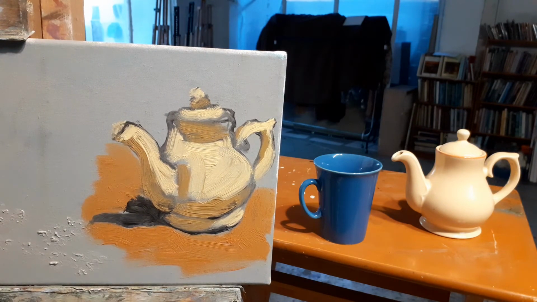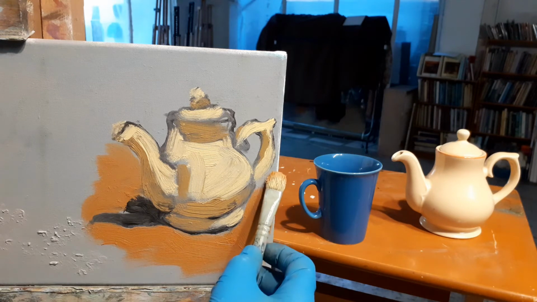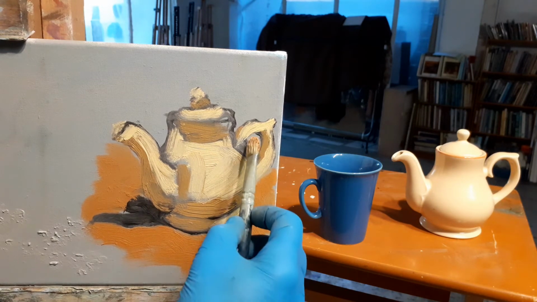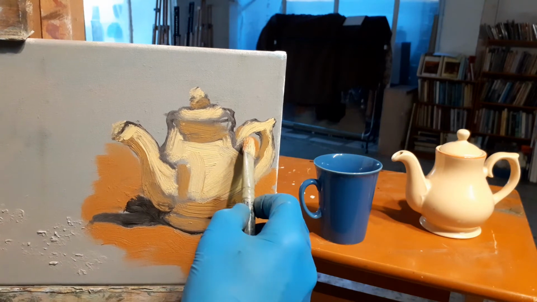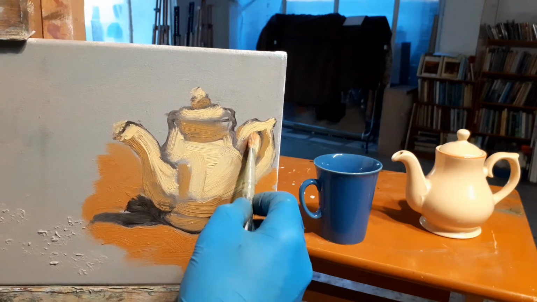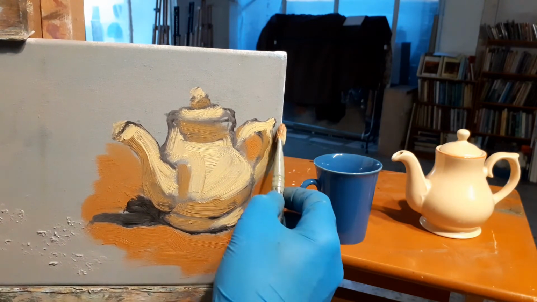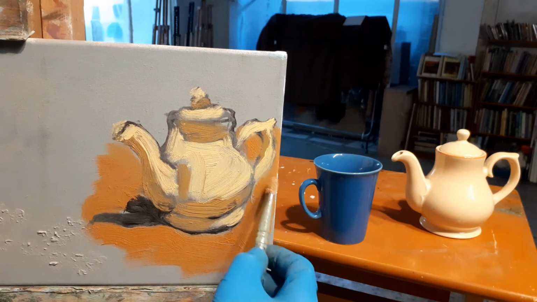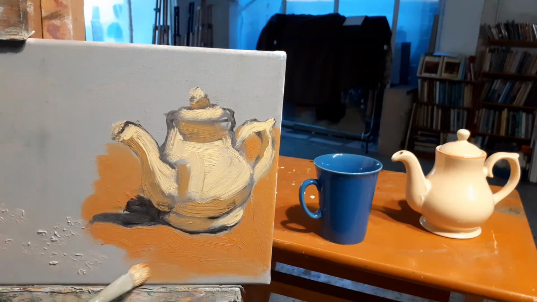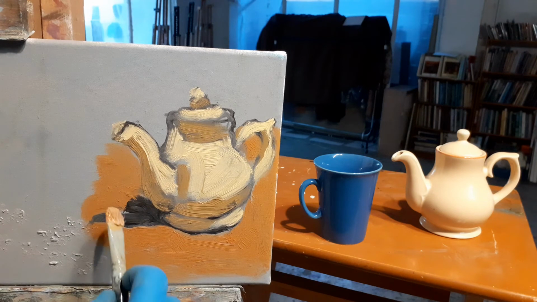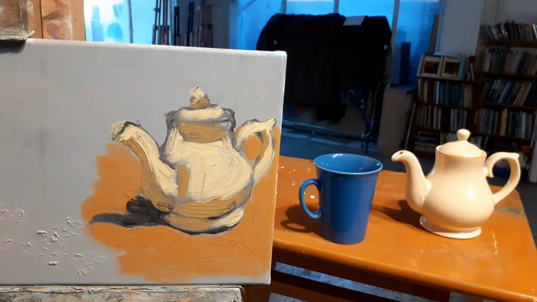So that's not too bad. It's quite a bright colour for the table. And I've mixed a version of the shadow. So this table colour, as I said, I made it with some cadmium orange and a bit of lemon ochre.